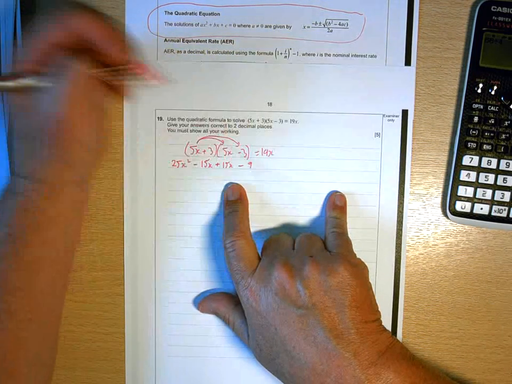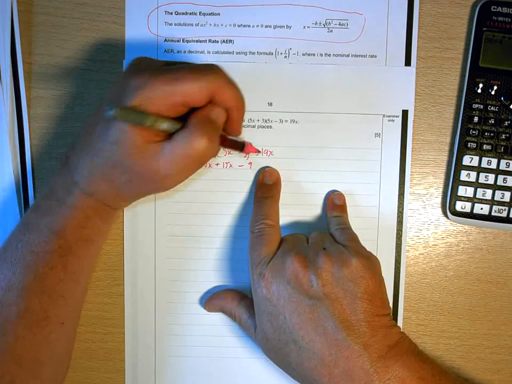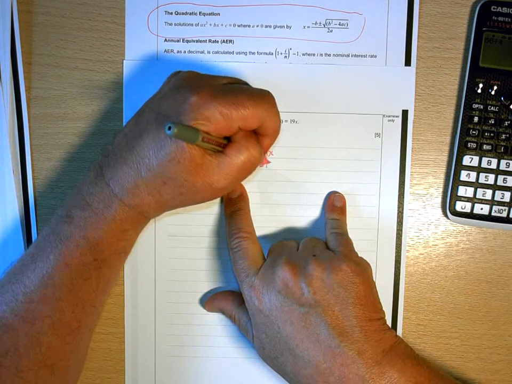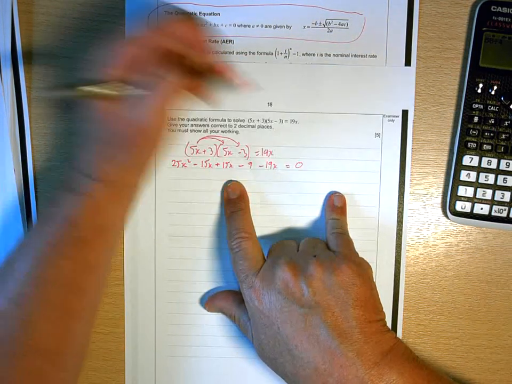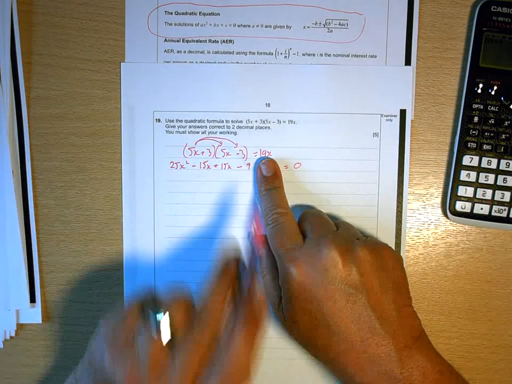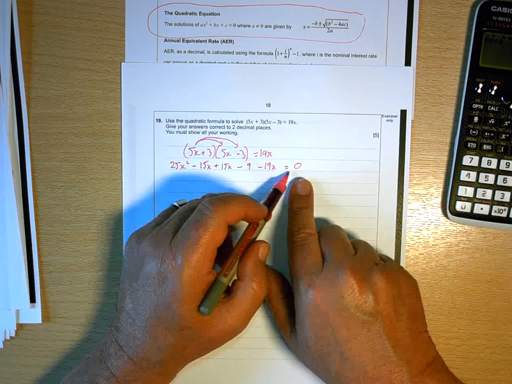And I know that this has to equal 0, so I want to take the 19x off that side, which means I've got to take 19x off this side as well to make that 0. So that part of it comes from expanding brackets. The minus 19x comes because I need to make it equal 0. So I've taken 19x off both sides.